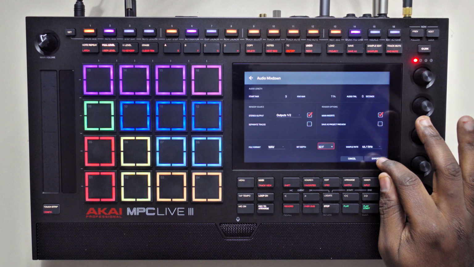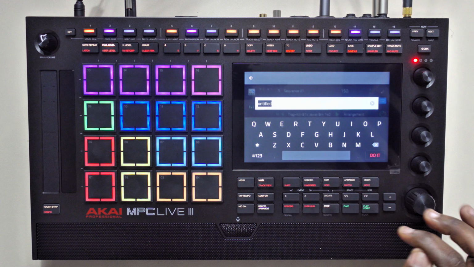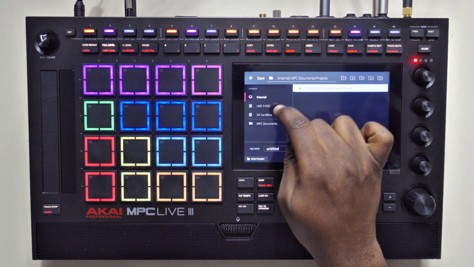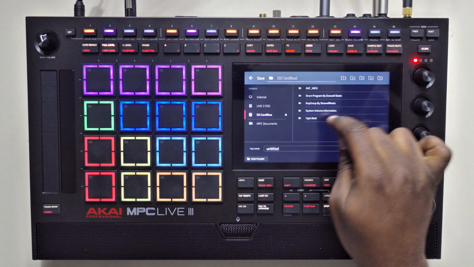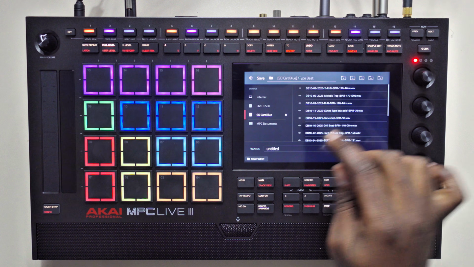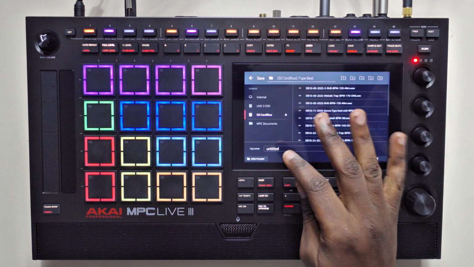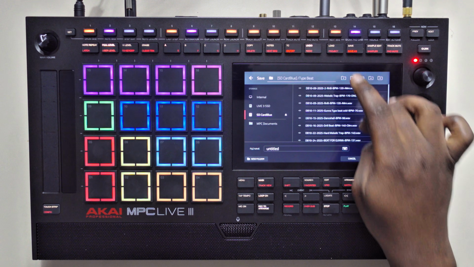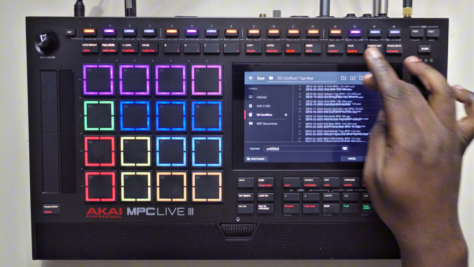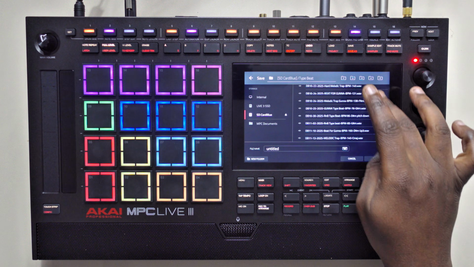So let me just show y'all. Export. I'll name it. Hold on, let's go back. Let me put it on my SD card. Let's do a type beat. Melodic type beat. You see how many of them I got? I got a lot of them, man. And this is just the other SD card. It's not the original one, right?